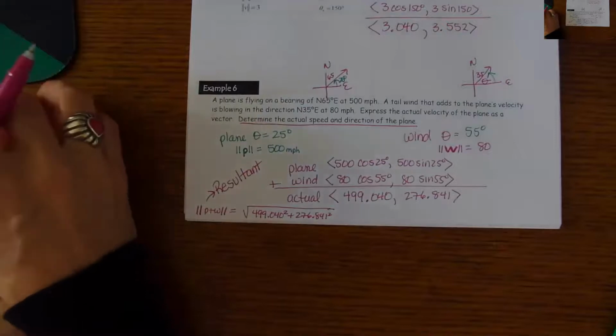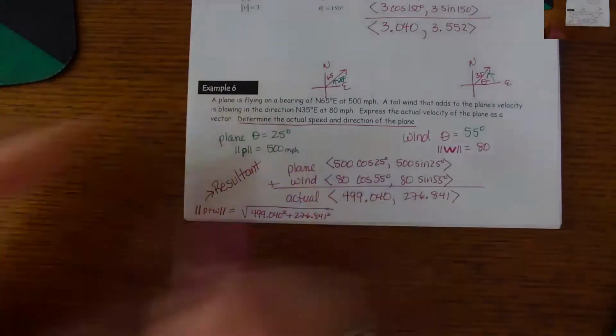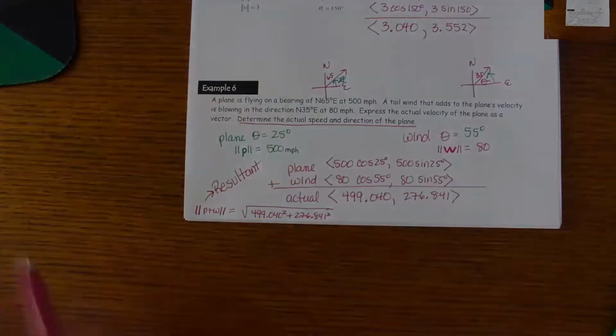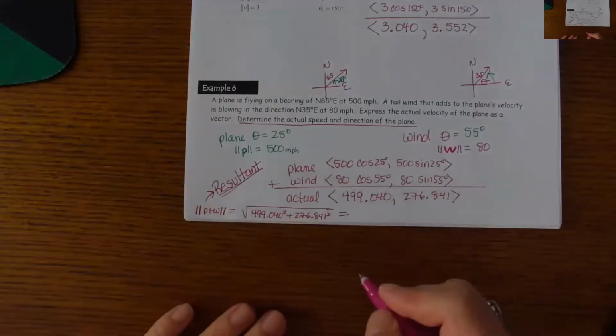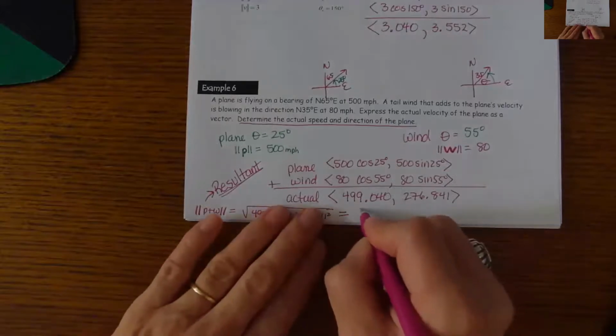That's your resultant because it's the result of putting those two together. So your resultant force. Okay, what'd y'all get? I got 570.685.